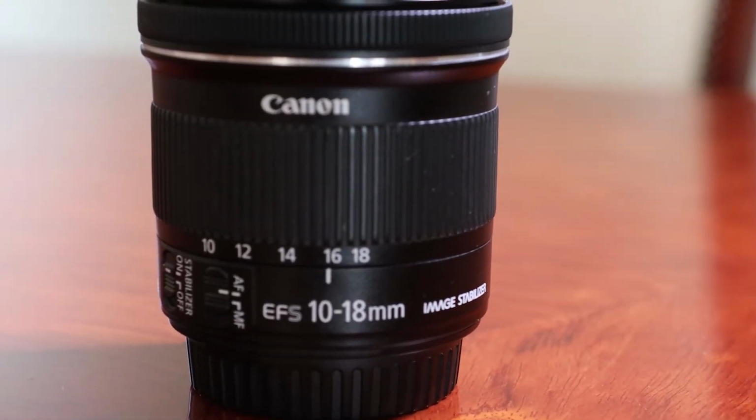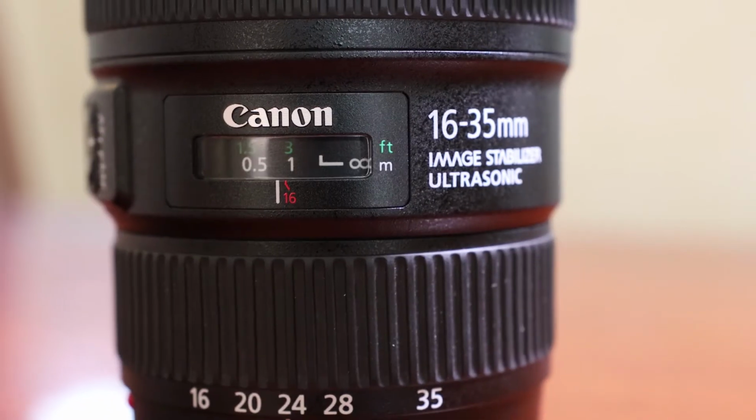In today's video I will be comparing my old 10 to 18mm wide angle lens, which gives us the same focal length as our current 16 to 35mm on a full frame camera.